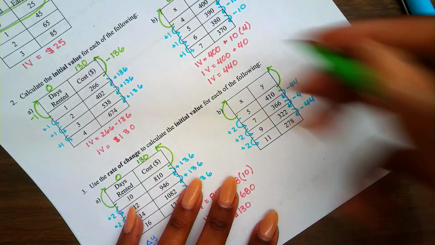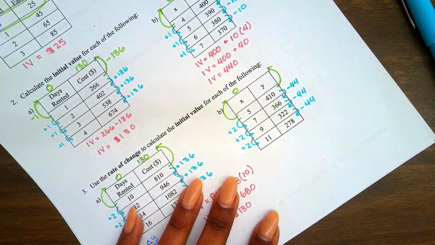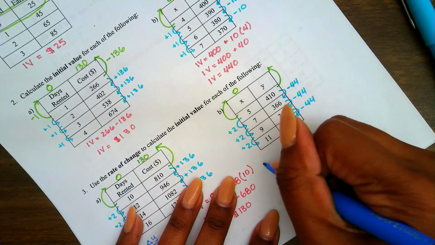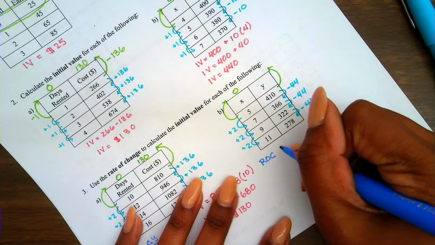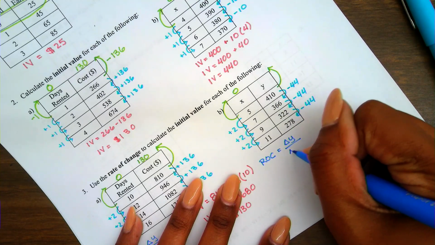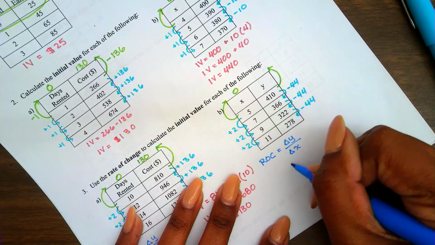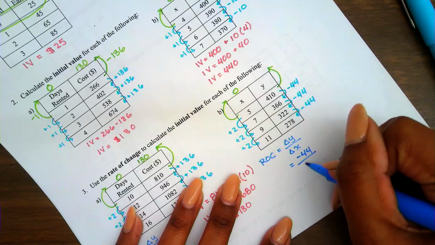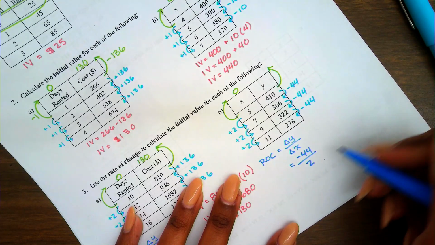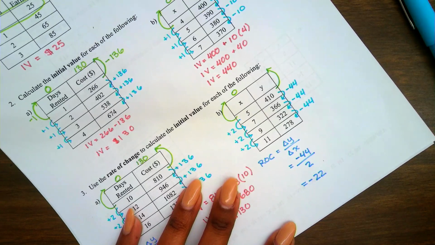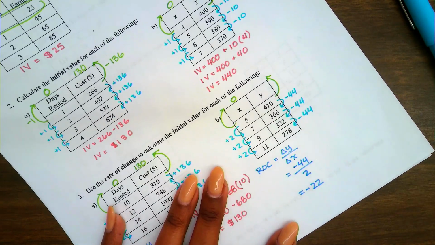So I need to jump up here and figure out, okay, what is term 0? I need to figure out my rate of change. My rate of change equals my change in Y over my change in X. Negative 44 is my change in Y, positive 2 is my change in X. So each individual day I change by negative 22, is what I take away.